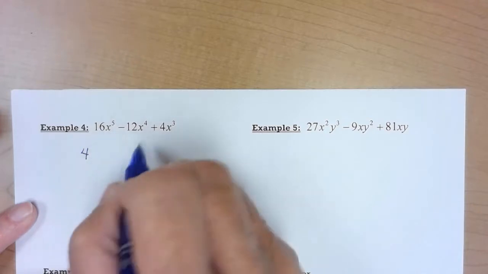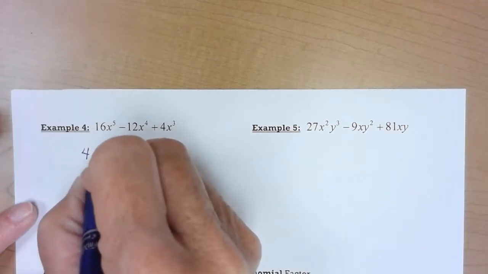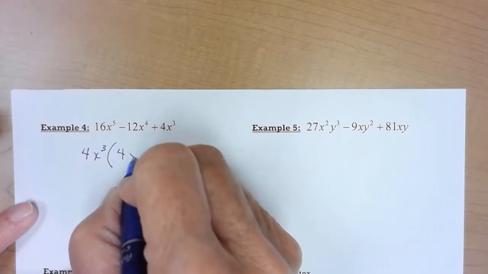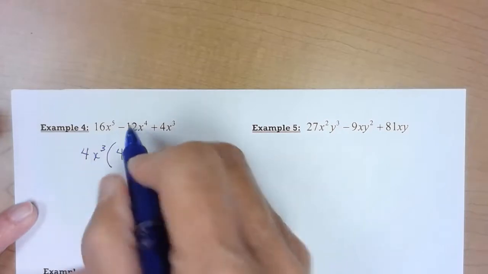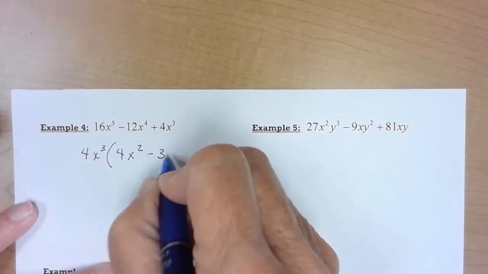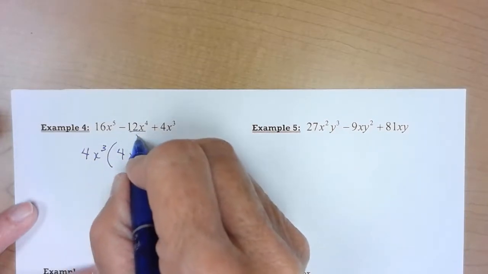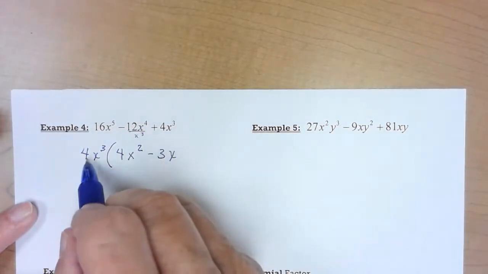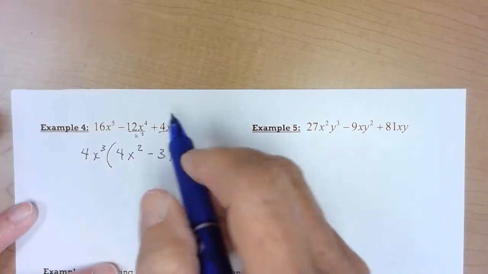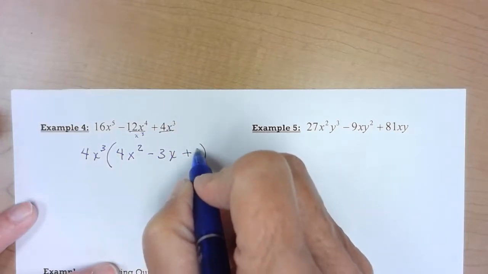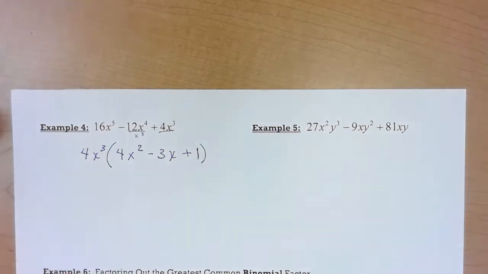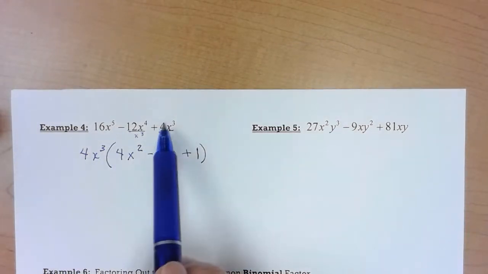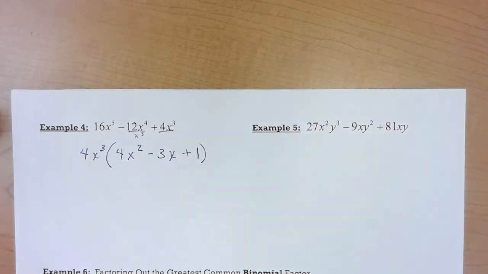Common coefficient. X-wise, I'll do x cubed. So divide that into that. I'd have 4x squared. 4 into negative 12 is a negative 3. X cubed, if you put x cubed under here, notice you just have an x left. And if I divide this by 4x cubed, I'll have a plus 1. Some people leave that 1 off. You have to be able to distribute this back through to get back to your original expression.